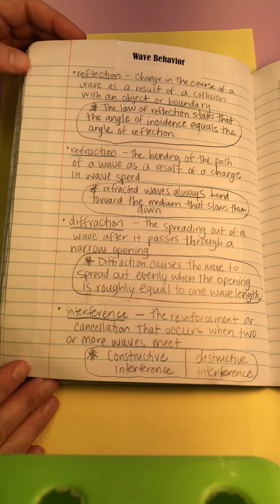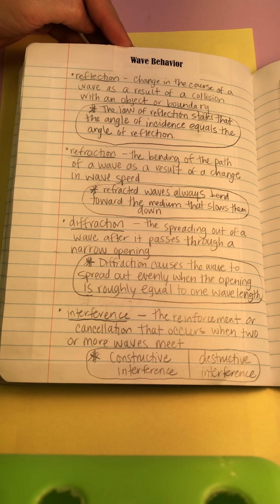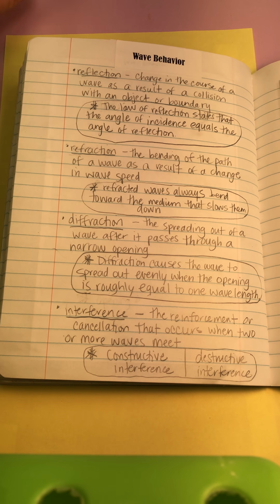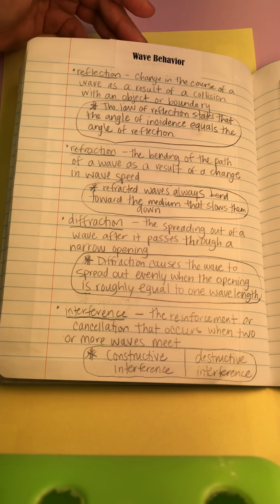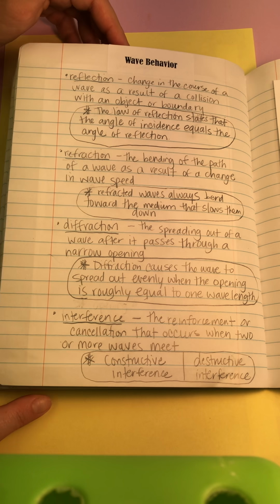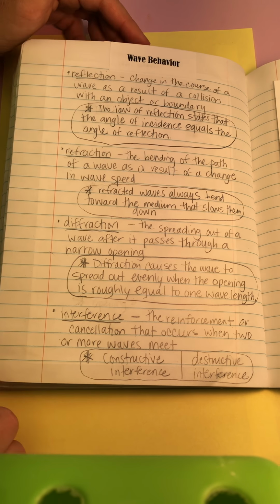Now today's page that we have to go over is continuing this idea of waves. So we already said the waves terminology. What are words that will be going along with waves? And then we said wave characteristics. What are the characteristics of waves? What can we see about waves? And then now we want to figure out what's the wave behavior. How do waves behave in certain situations?